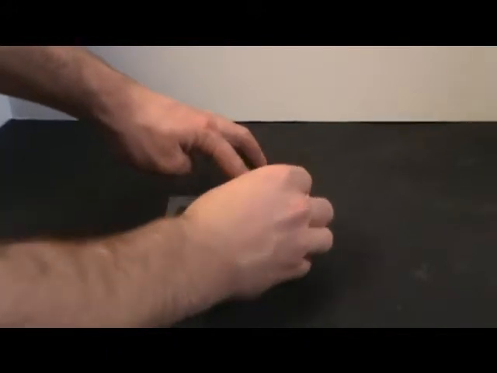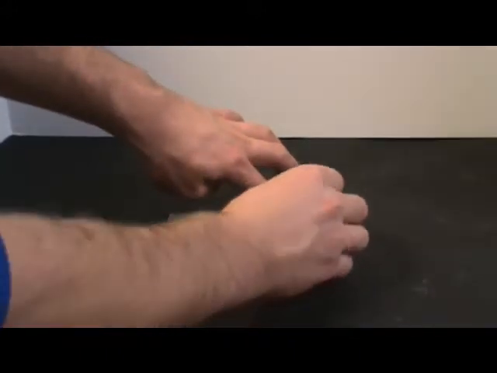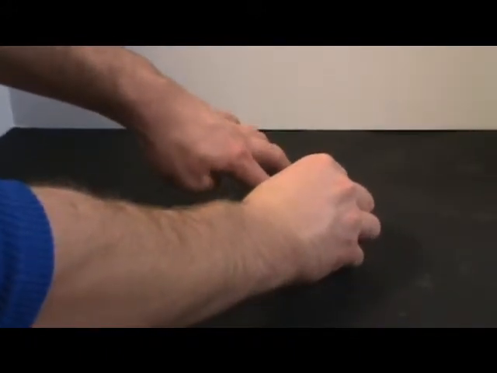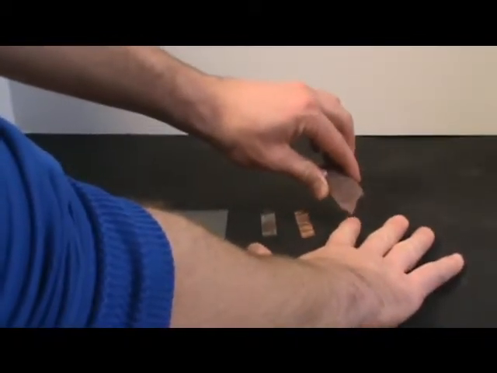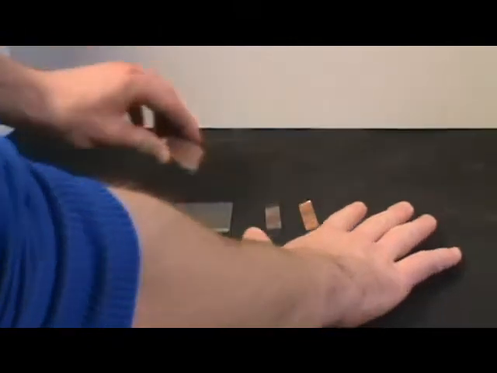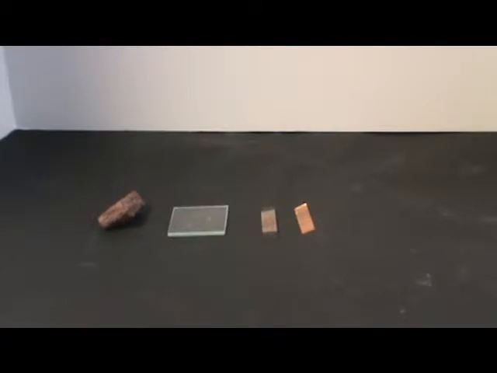Scratch the mineral firmly across each material, starting with glass, next with iron, next with copper, and finally with your fingernail. Have students circle the category on their observation sheet when they observe a scratch. Once one material is visibly scratched, you need not scratch the next materials in order, as they are softer than the first and will also be scratched.